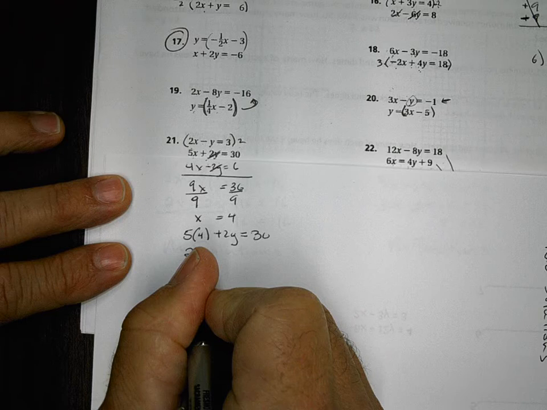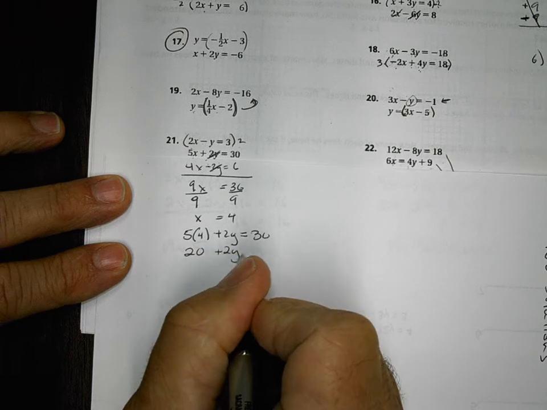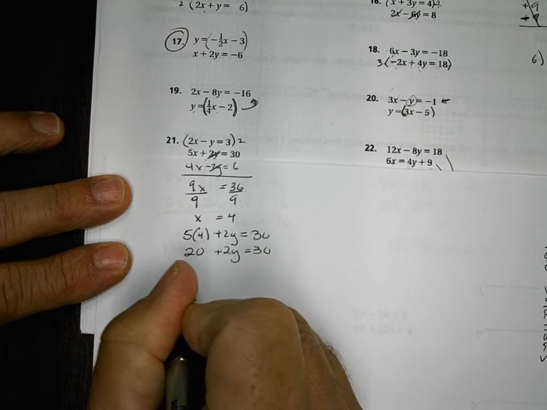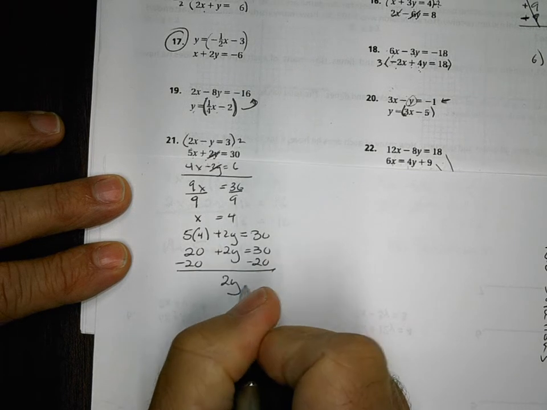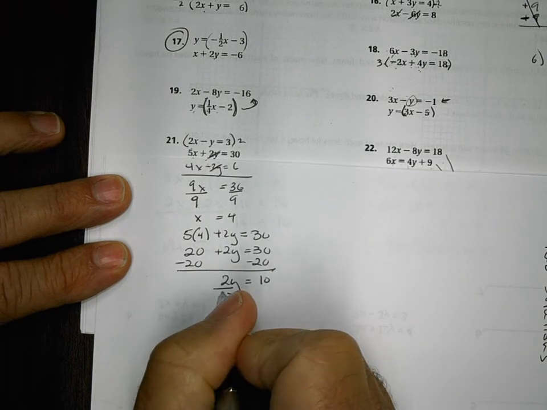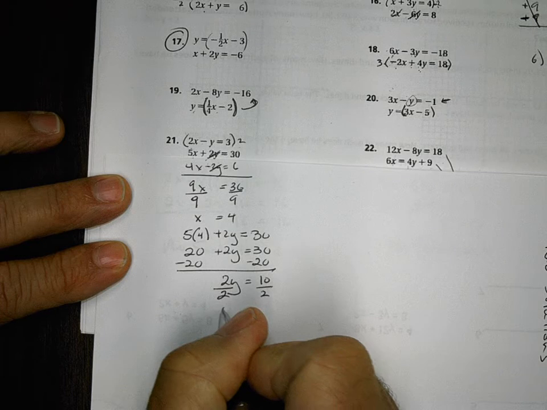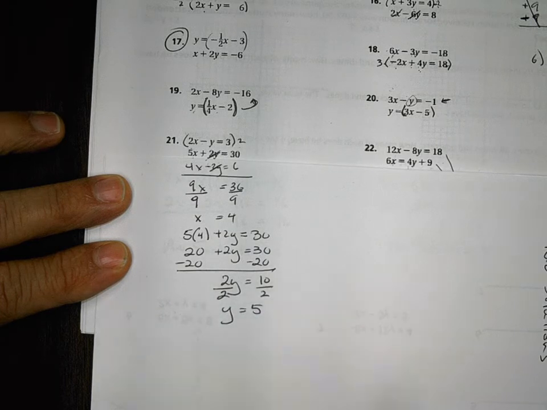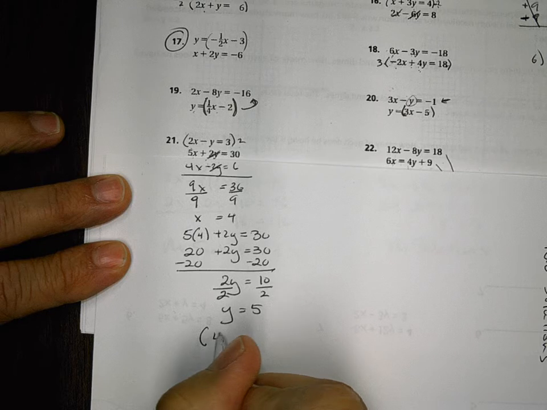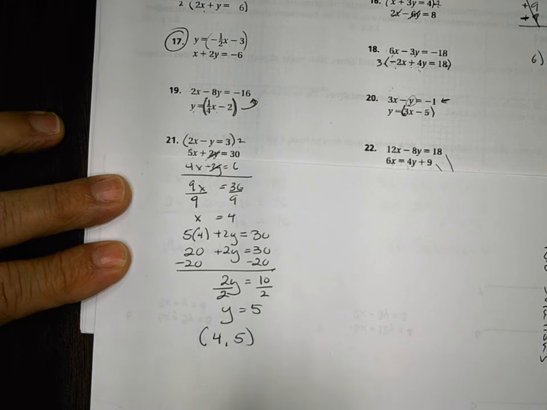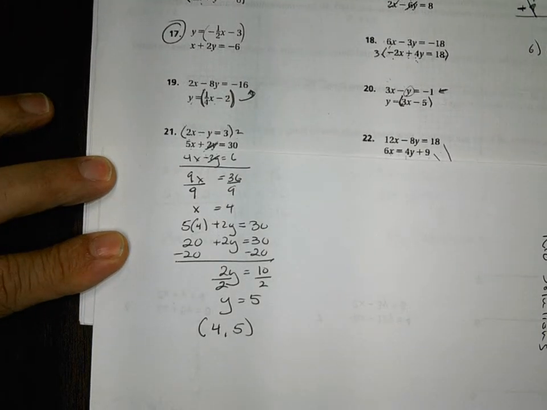So that's 20 plus 2y equals 30. Subtract 20 from both sides. We get 2y equals 10. Divide both sides by 2. And we get y equals 5, which means we have an ordered pair of (4, 5). Questions on that one?